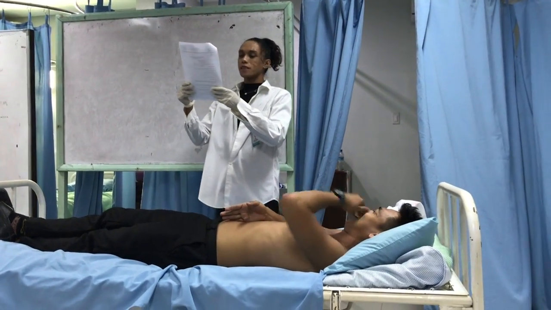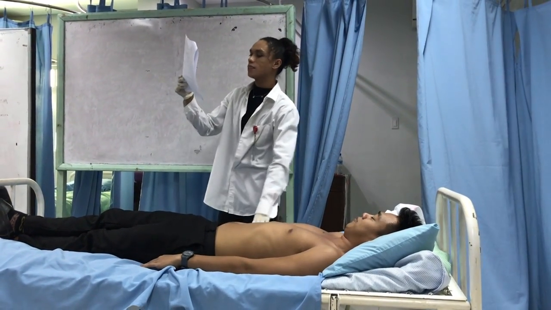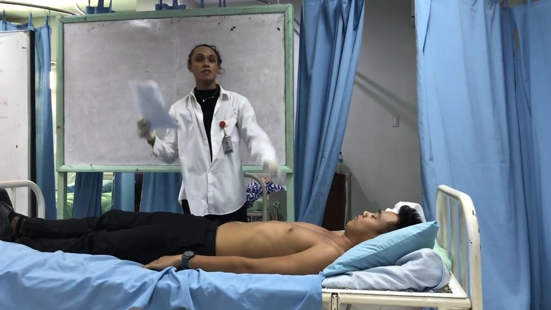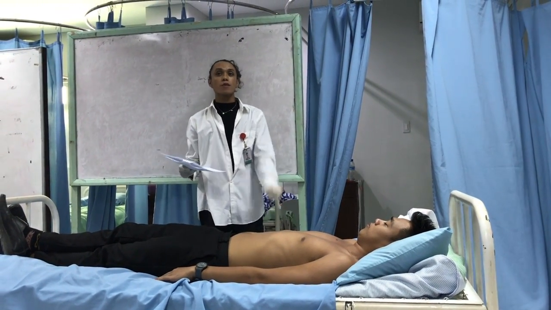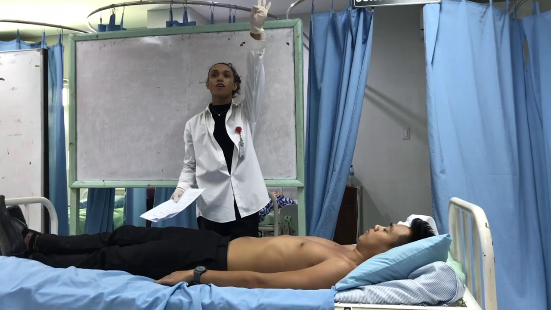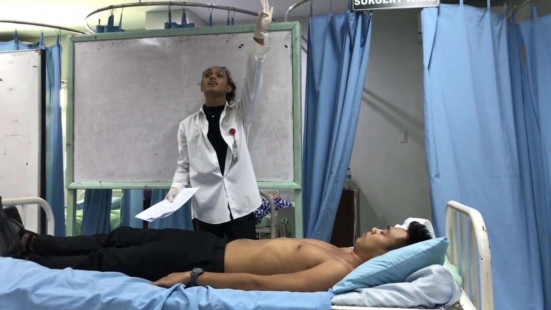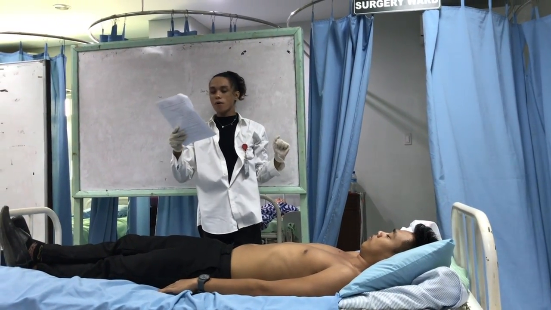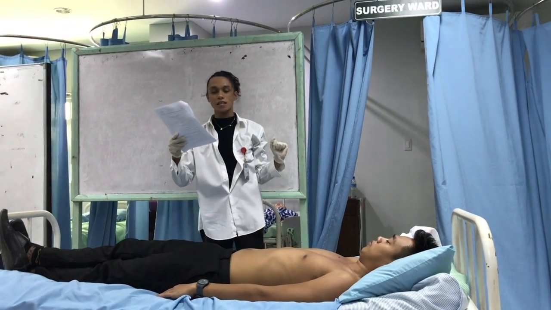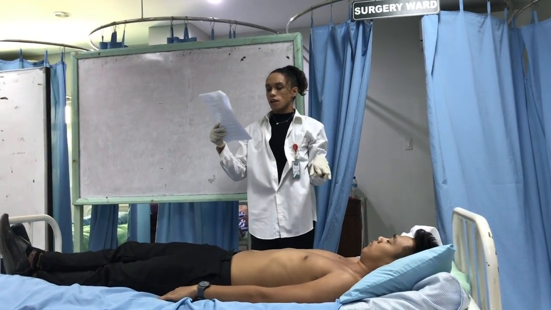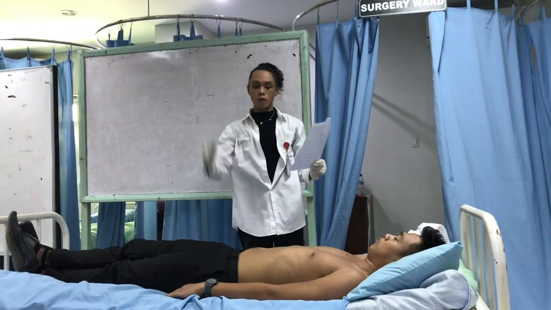Okay. Next is your test for appendicitis. Ito na yung mga Blumberg's test natin. Ano pa? Yung psoas. And your obturator test. Yung isa, Murphy's test for cholecystitis. Let's start for appendicitis. Rebound tenderness, Blumberg's test.